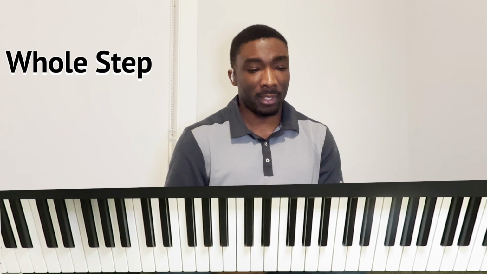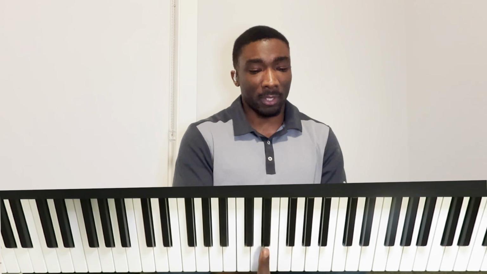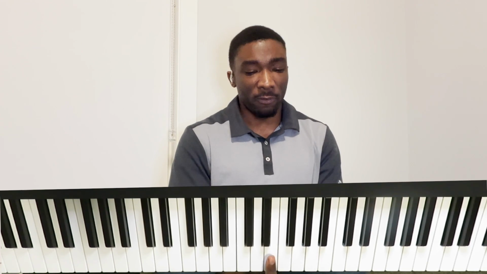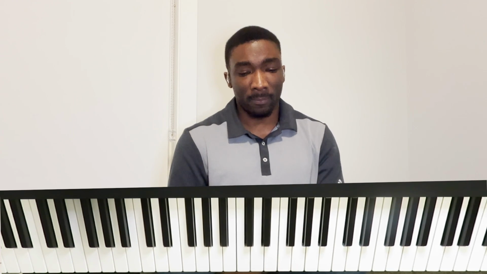A whole step is moving from one note to another note with a single note in between. So moving from C to D is a whole step. Moving from D to E is also a whole step because there is a note in between. So D to E is a whole step. Moving from E to F is not a whole step because there's no note in between.